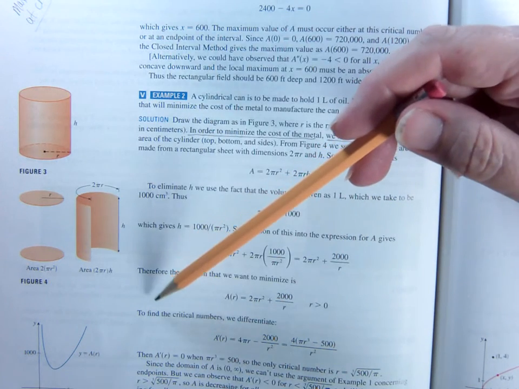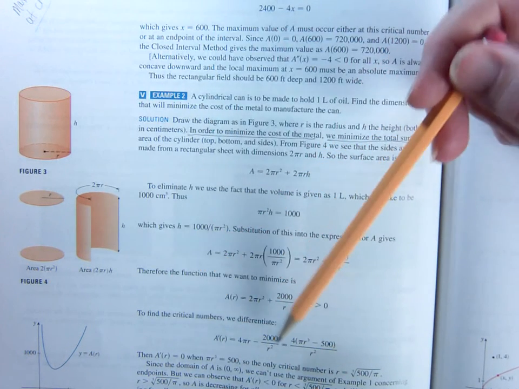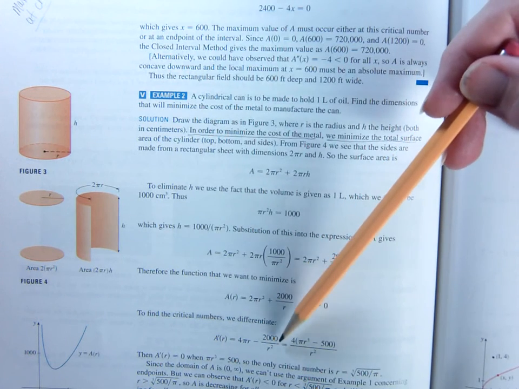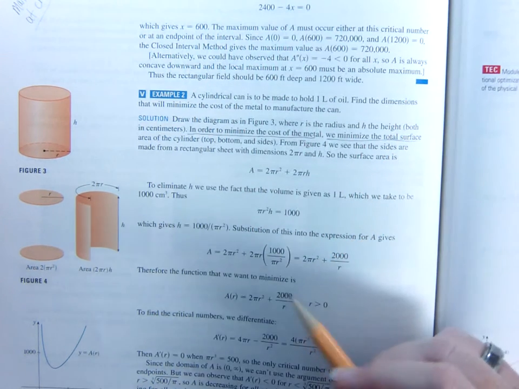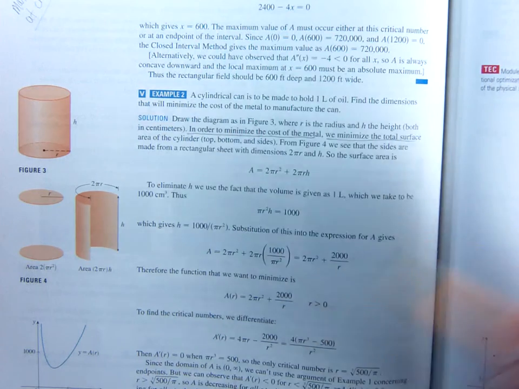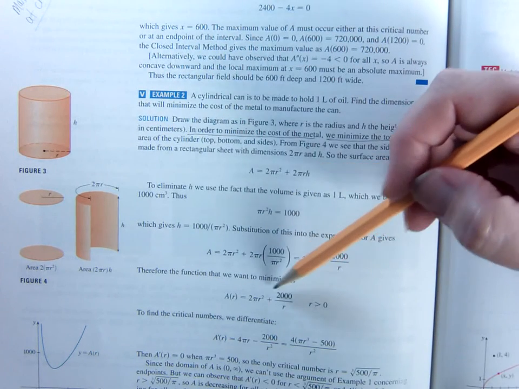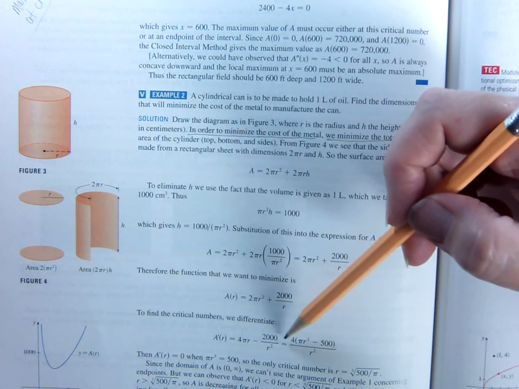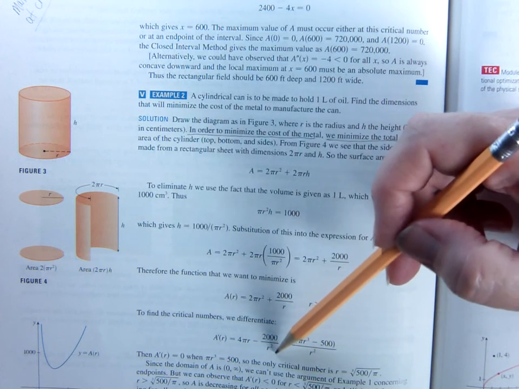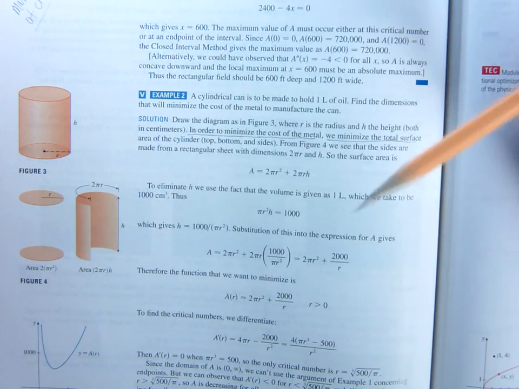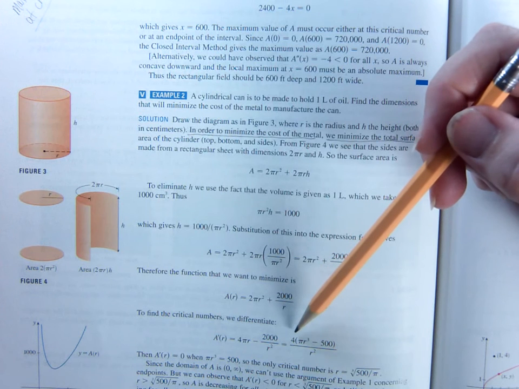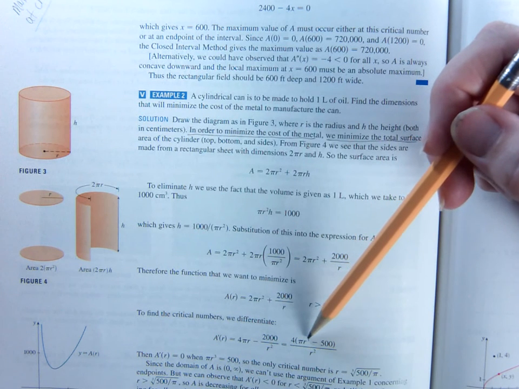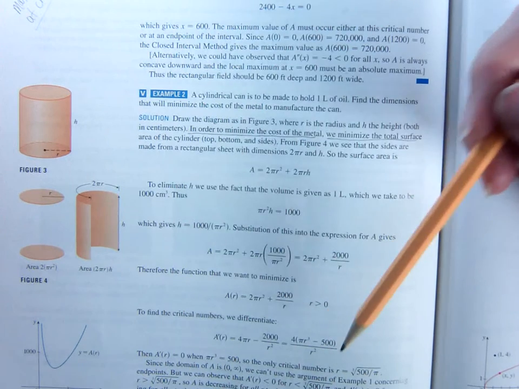So to find the critical numbers, we're going to differentiate, and we get 4 pi r minus 2,000 over r squared. Remember, this 1 over r becomes r to the negative 1, and when you use the power rule, you get negative, and then you subtract 1 from the negative 1, you get negative 2, so it will come down below. We clean that up a little bit, and now we have 4 times the quantity, pi r cubed minus 500, over r squared.